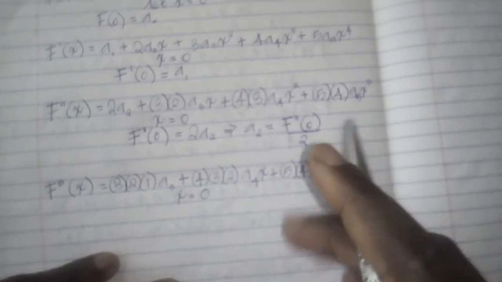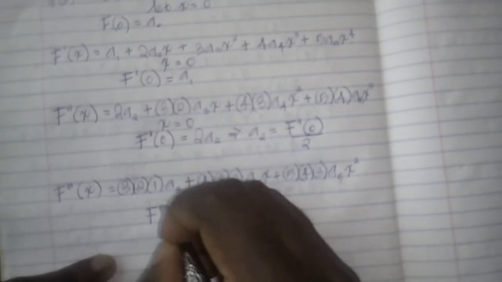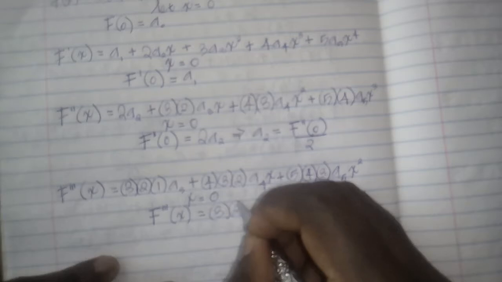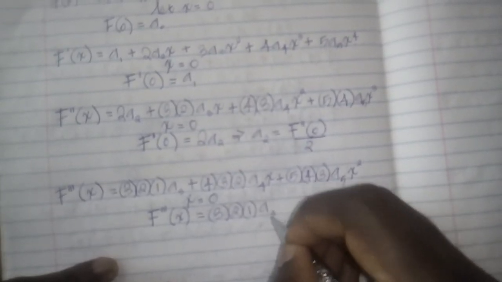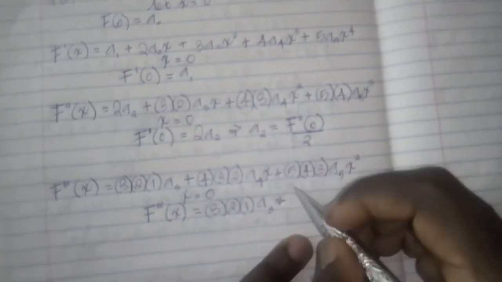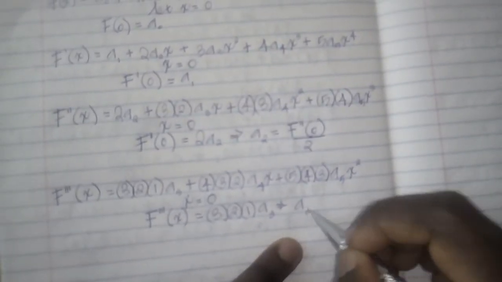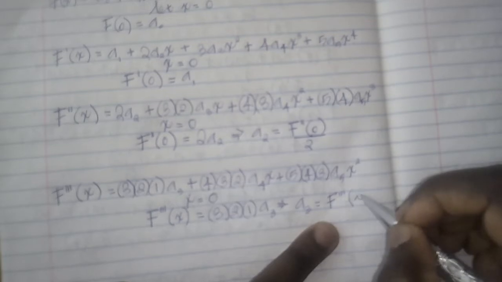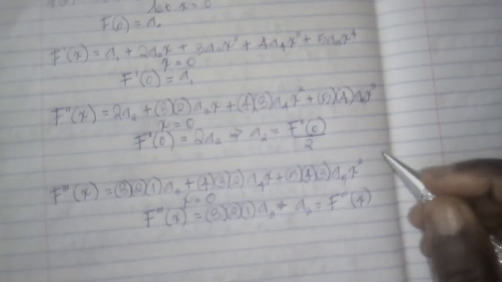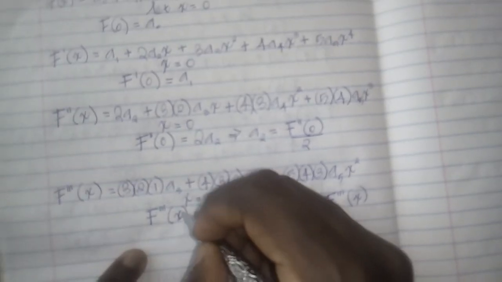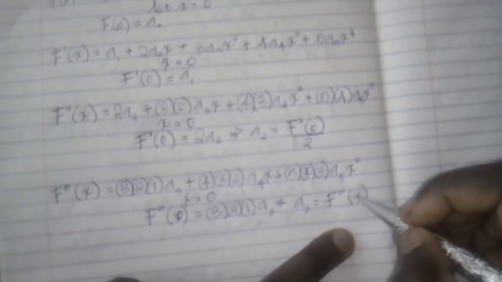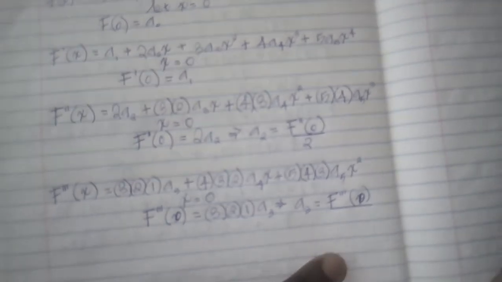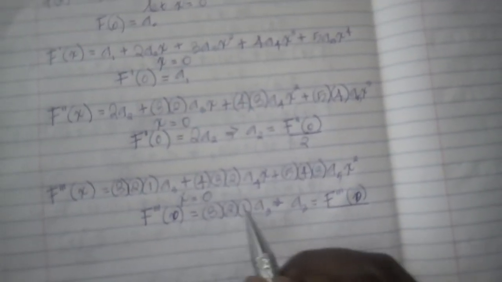Then f prime prime prime of 0 will be equal to 3 times 2 times 1 a3, making a3 the subject, a3 is equal to f prime prime prime of 0 over, if you've noticed, this is nothing but 3 factorial.